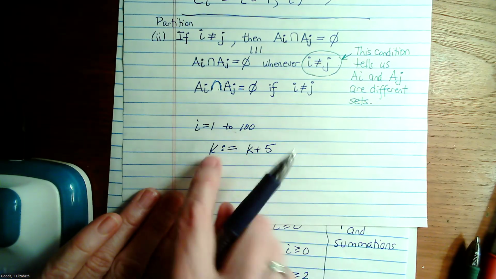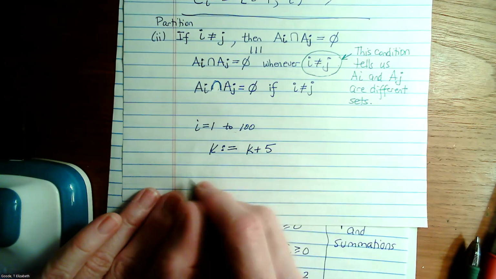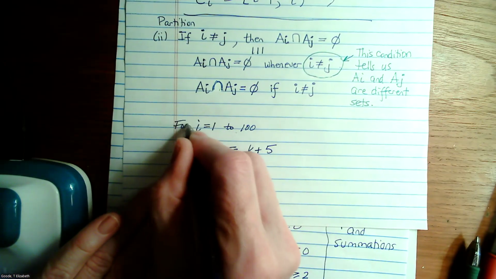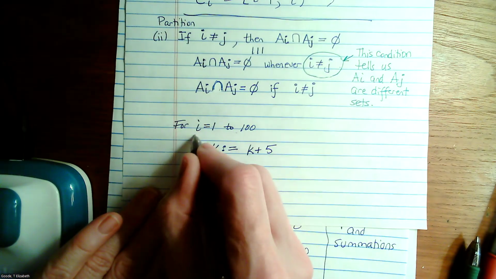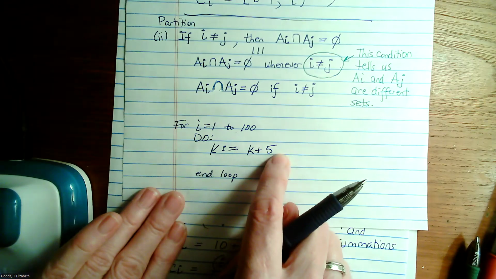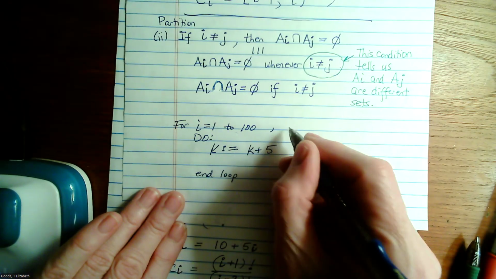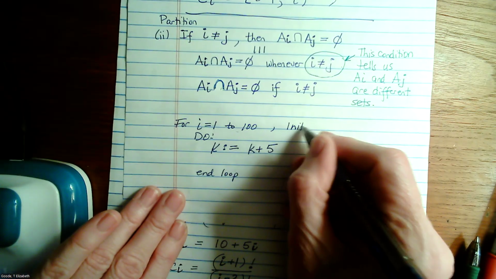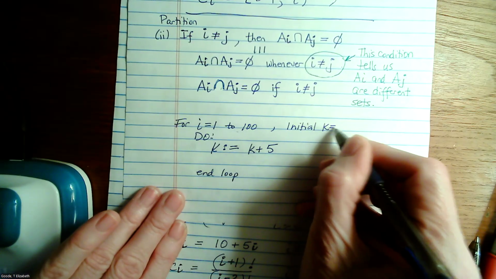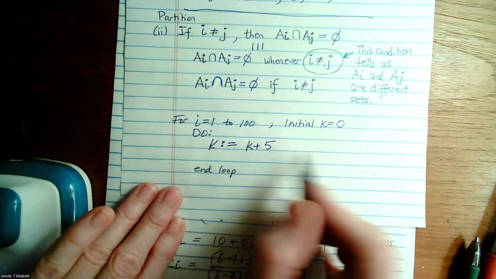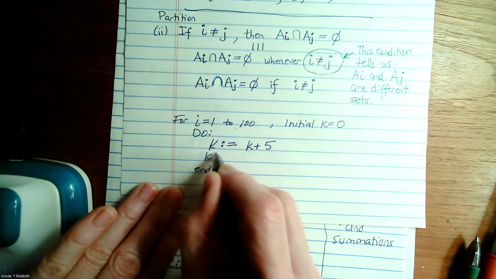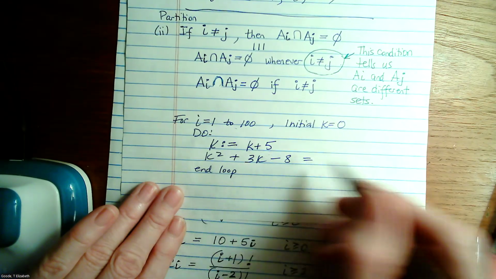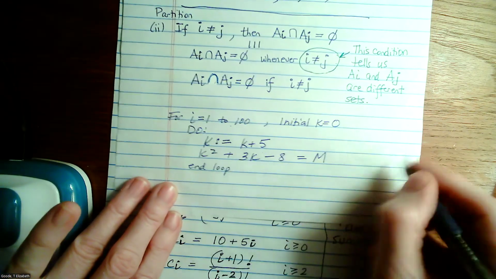Every time this increments, the k increments by 5 inside the loop, and then you end your loop. So it's like a for i equals 1 to 100 loop. Let your k, you initialize k, some initial k like k equals 0, and then you would do k squared plus 3k minus 8 or something equals some value m, print m.